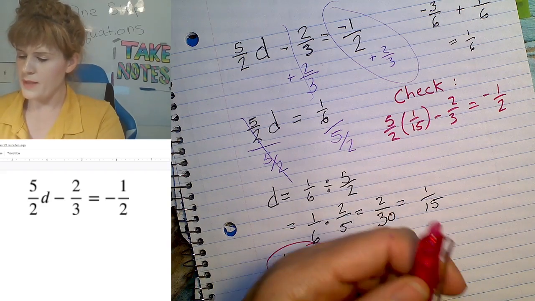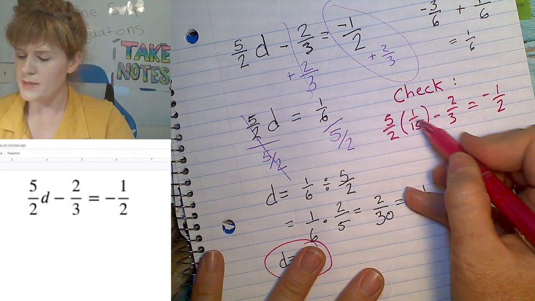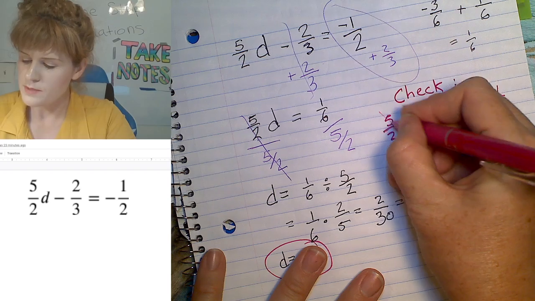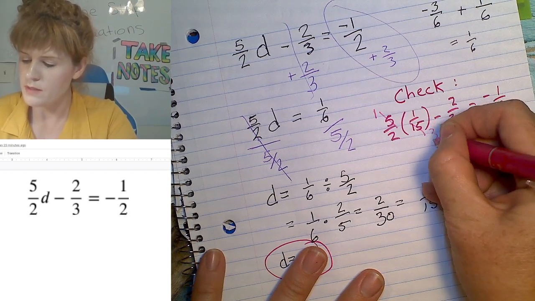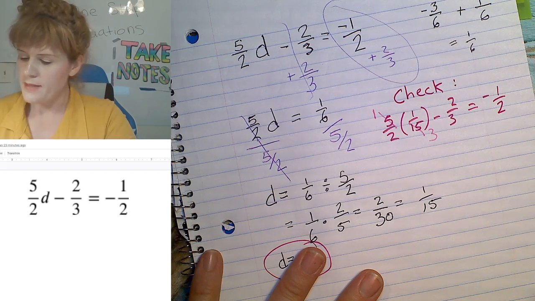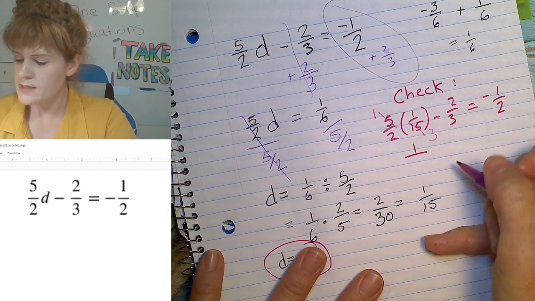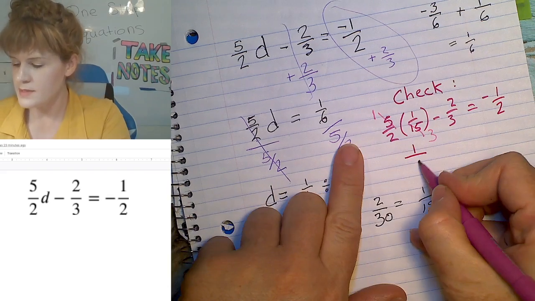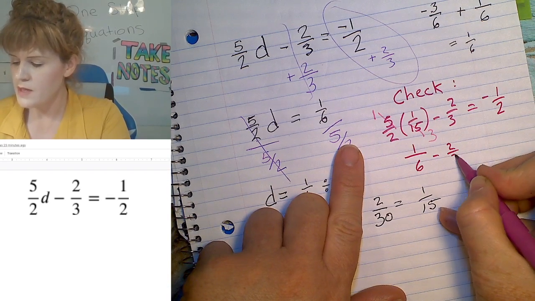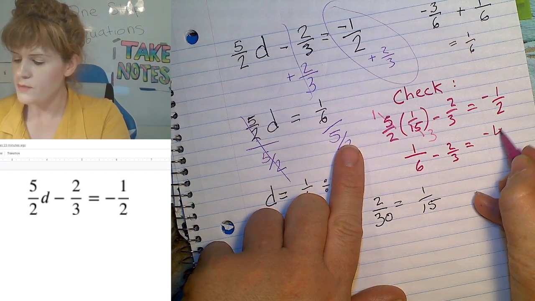And right away, I hate multiplying big fractions, so I'm going to reduce this fraction. The 5 and 15 reduce to 1 and 3. Now that's easier. And I get 1 times 1 is 1, 2 times 3 is 6, minus 2/3 equals -1/2.